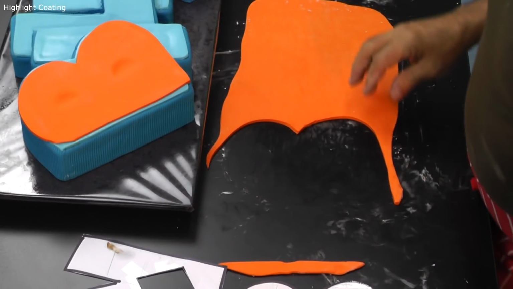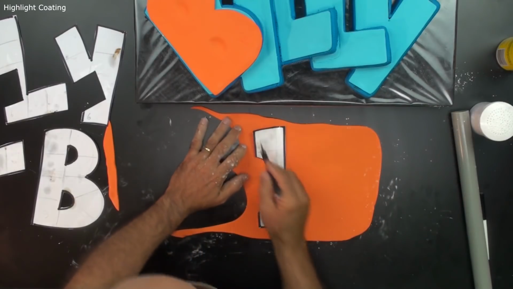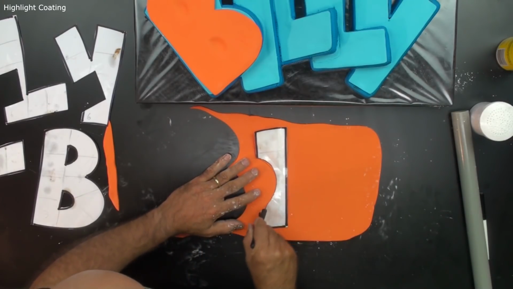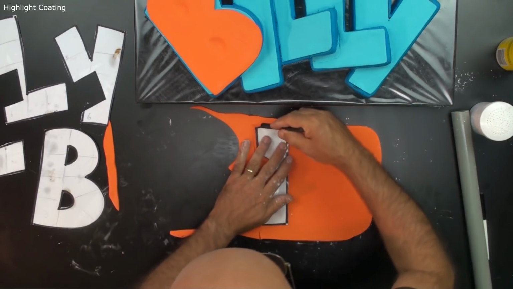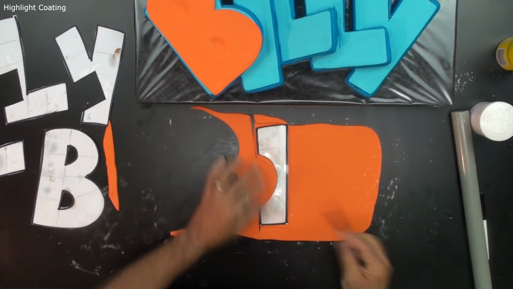Okay. Next thing is this one. So most important for me at this stage is this corner here. I'm going to cut like this. Like that. And then the rest is not important, as I said. Like that.